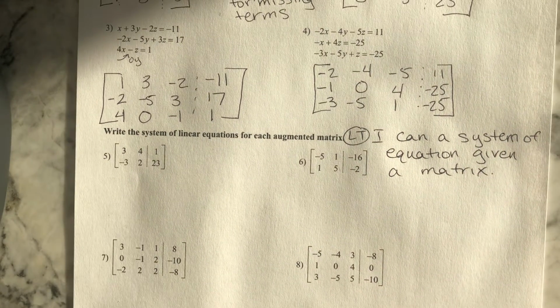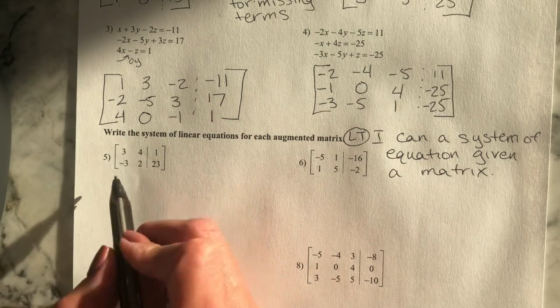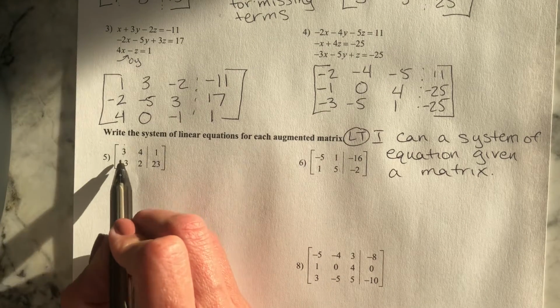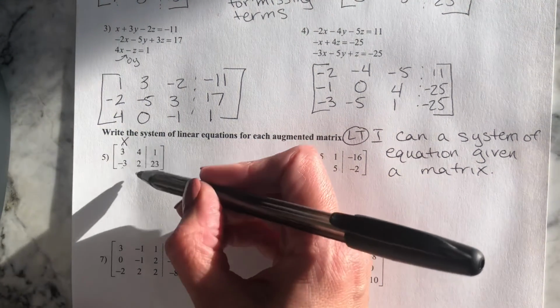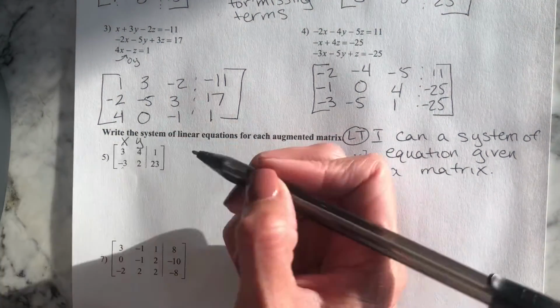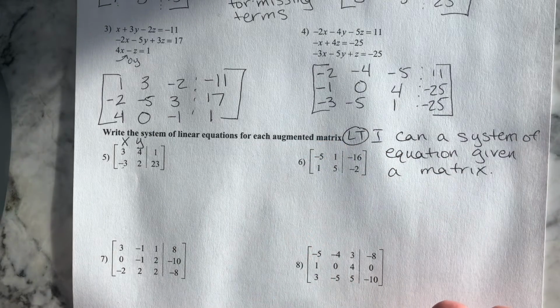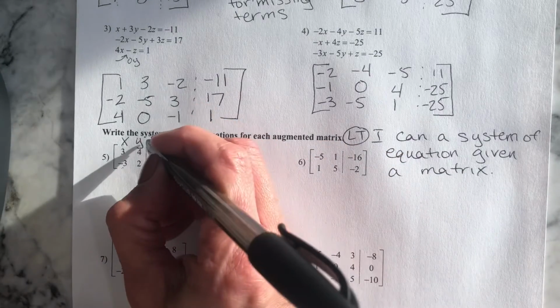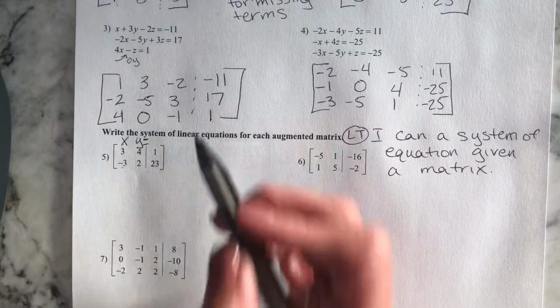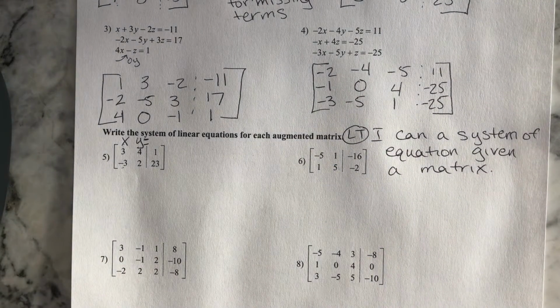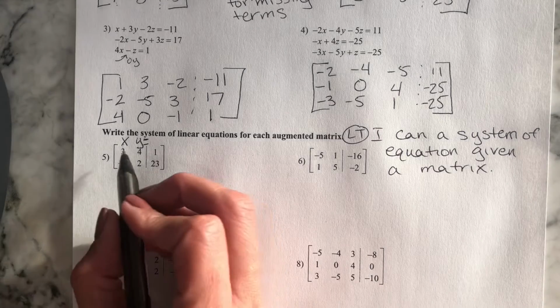Let's look at number 5 here. Remember this first column, those are your x terms. The second column are your y terms. If you had a third column, that would be your z. And this dotted line stands for an equals, and then it equals that constant number there. So let's just fill it in.